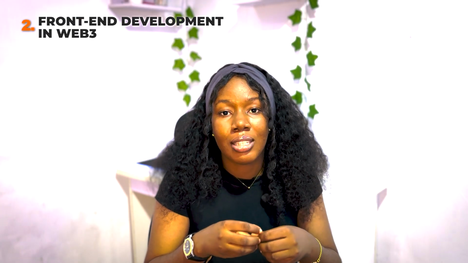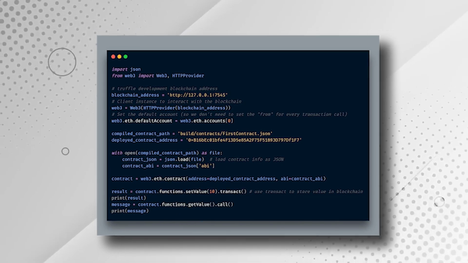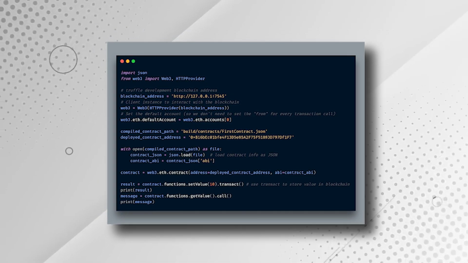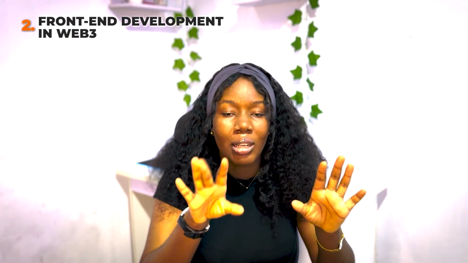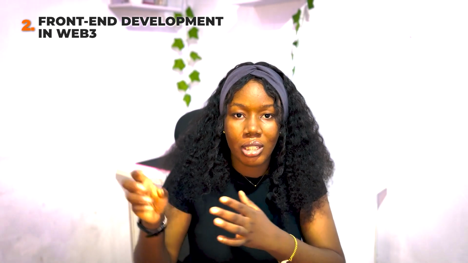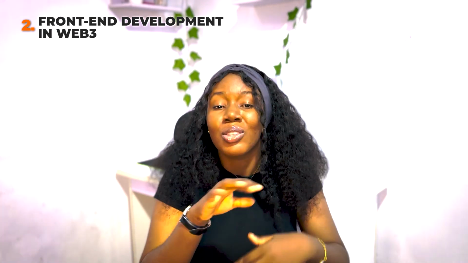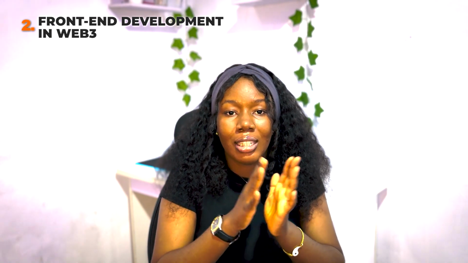A plus in that role is that you would have to integrate the blockchain and wallets into that particular application. So it's not just going to be like a normal website. Your website will be talking to the blockchain. It's going to be talking to smart contracts. So if you're interested in any of that, then maybe you should consider a career in front-end development.